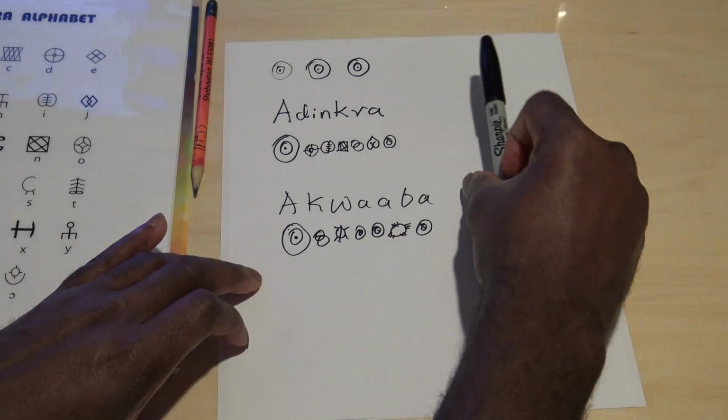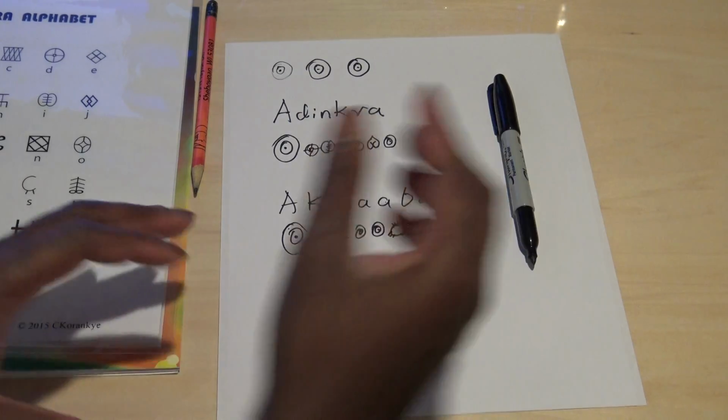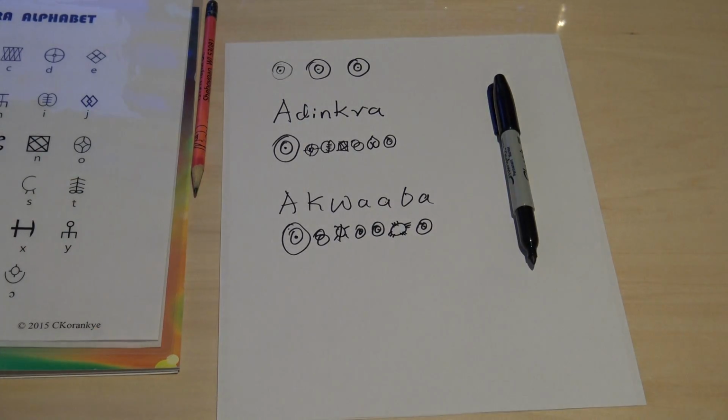So that is writing with Adinkra alphabet A, or Adinkrahene, which literally means a chief of Adinkra alphabets.